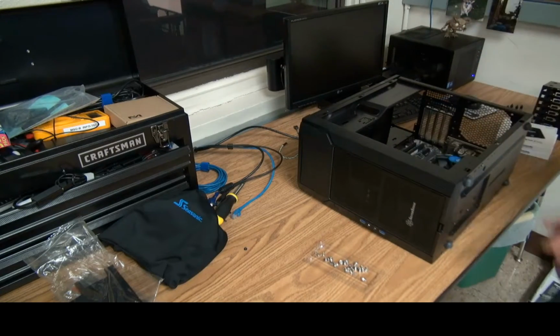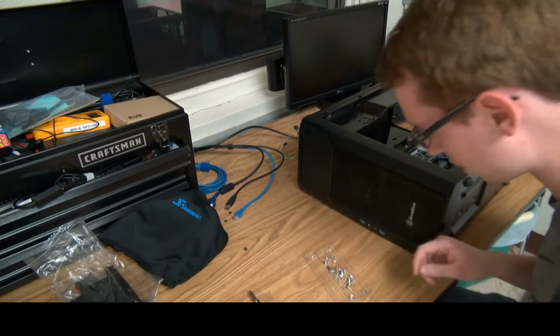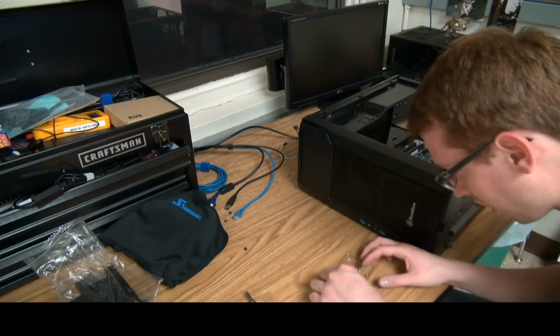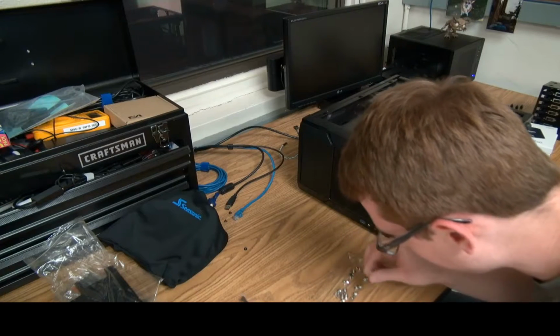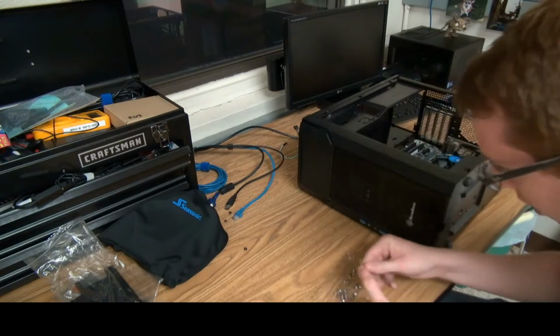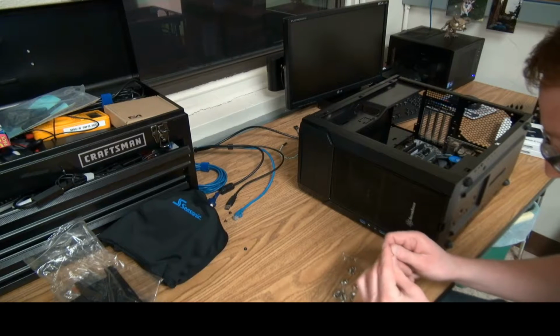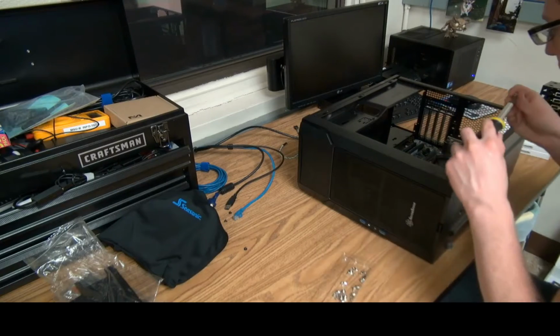There we go. Okay. So next, we just need to find the appropriate screws to secure the motherboard. It should be these standard coarse thread, I believe. Let me look. I have an additional standoff here. Yep, they're coarse thread. Okay.